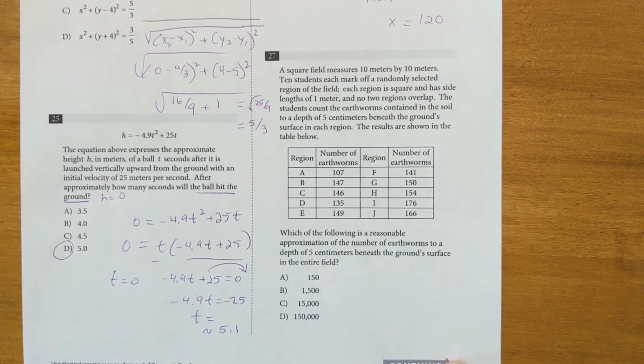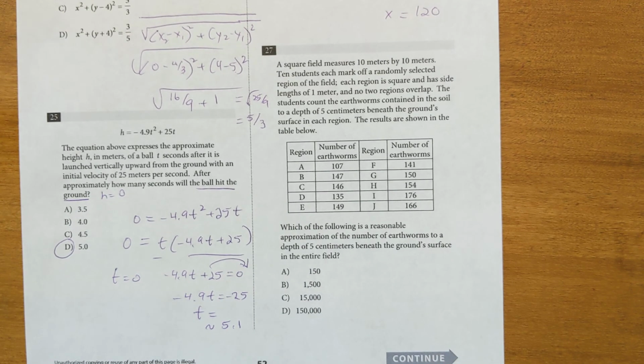27. A square field measures 10 by 10 meters. 10 students each mark off a randomly selected region of the field. Each region is a square and it has a side length of 1 meter, and no two regions overlap. The students count the earthworms contained in the soil to a depth of 5 centimeters beneath the ground surface in each region. The results are shown in the table below.